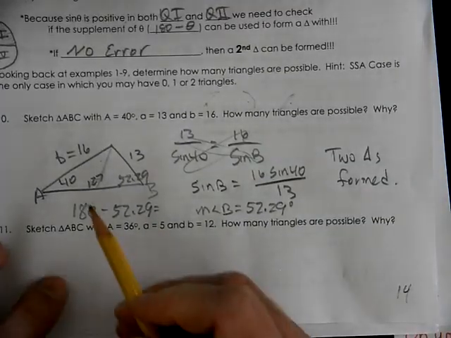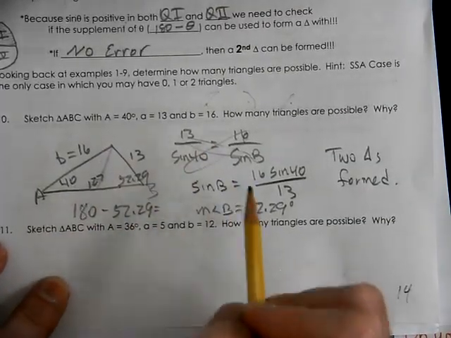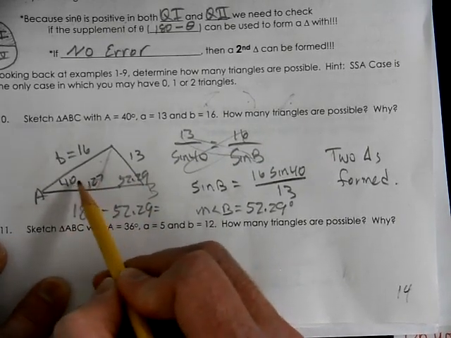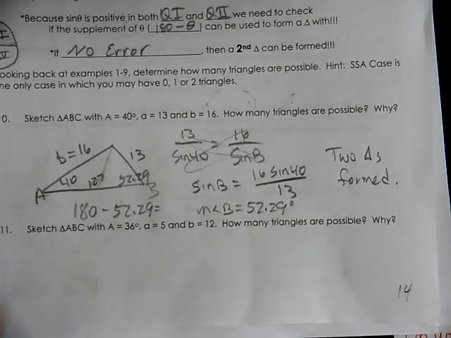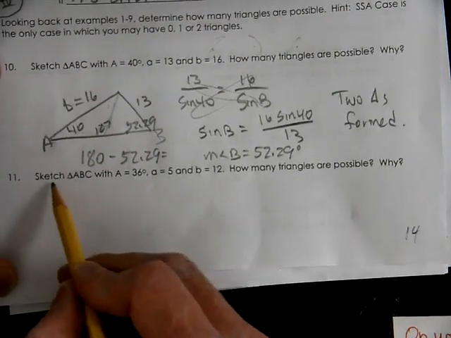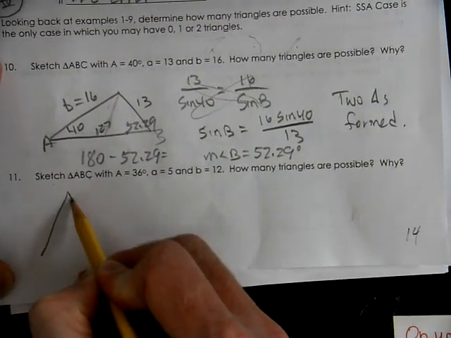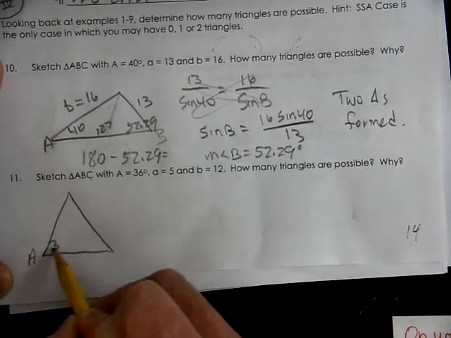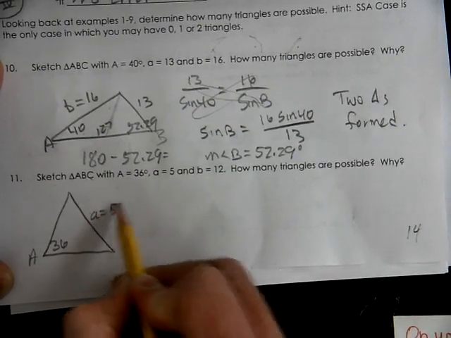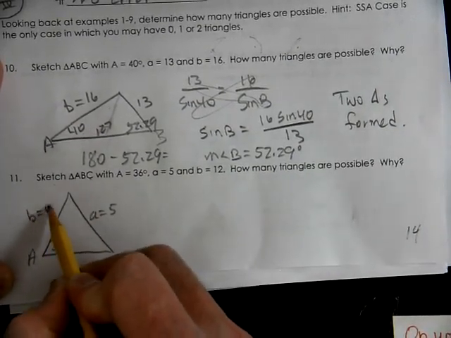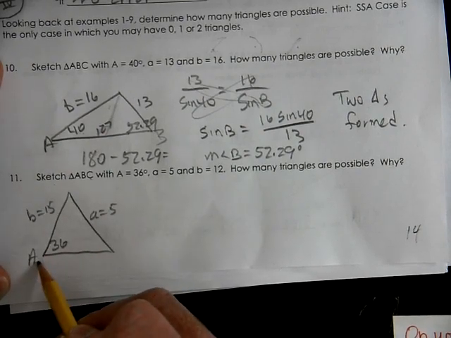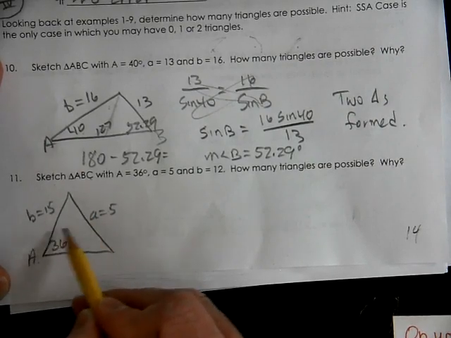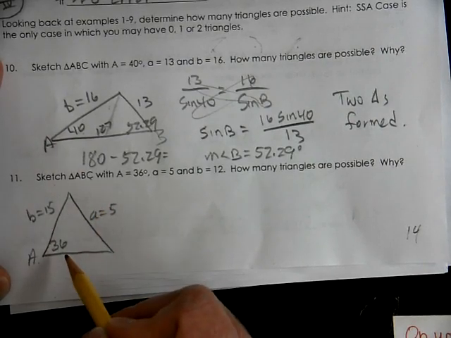Alright, we will definitely talk more about this, but those were the steps that we needed to take. Find this angle, figure out its supplement, and this still gave us room to figure out another angle. We're going to sketch a triangle. Angle A is 36. Side A, side B. So we're given SSA. What we're trying to figure out is what's happening with this 5. I'm thinking this 5 isn't going to touch. That's what my thought is.